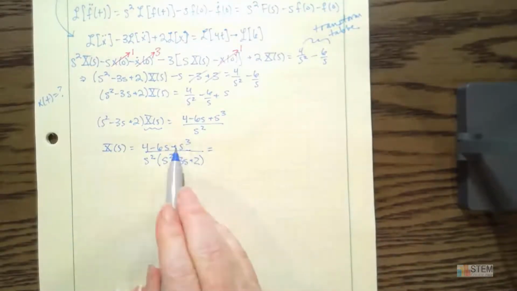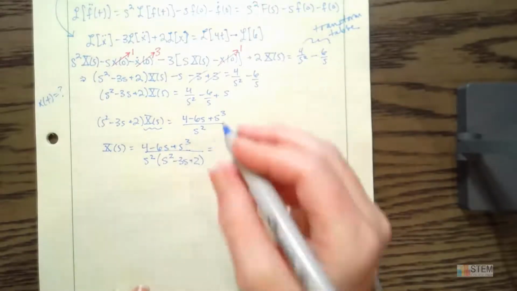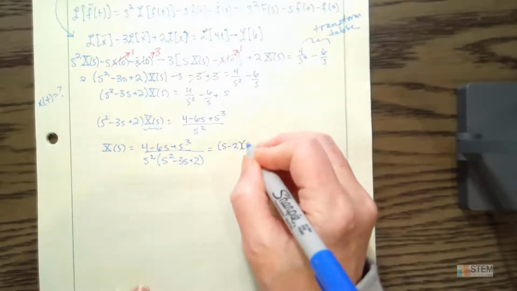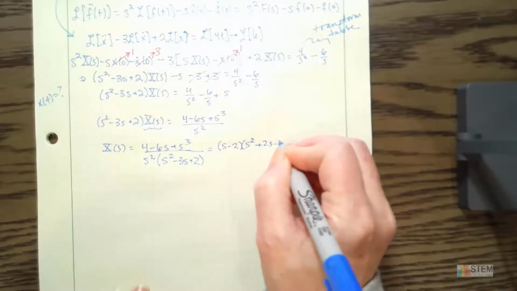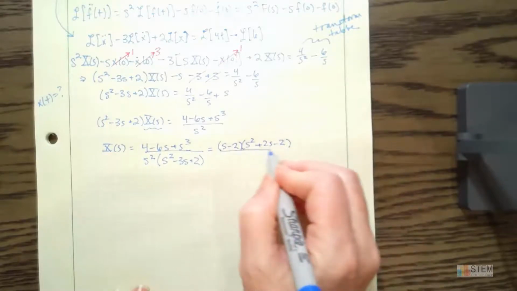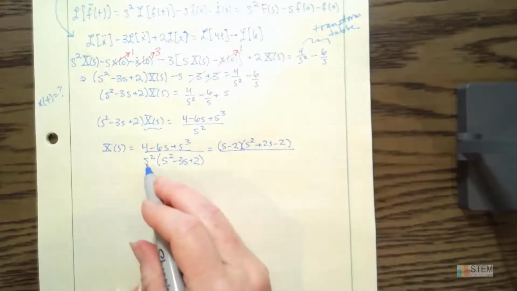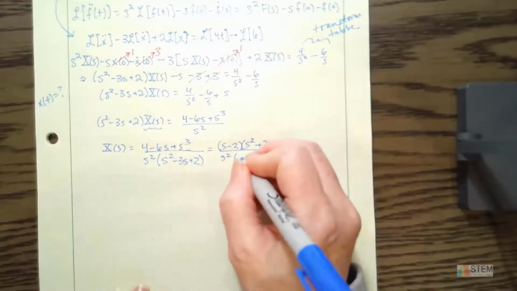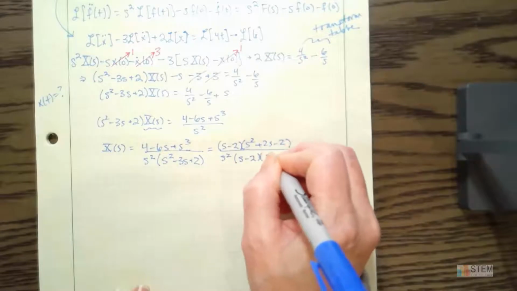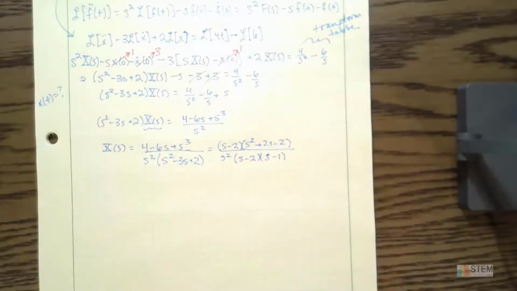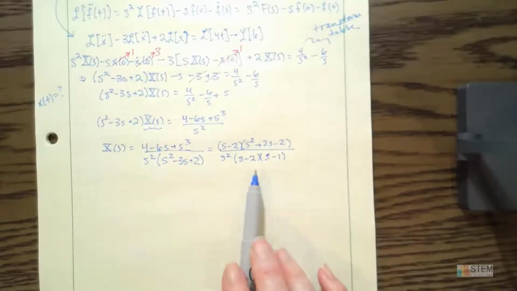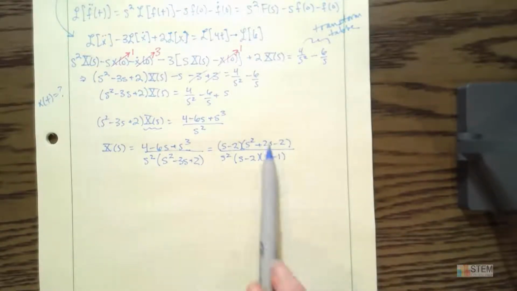If you want to factor this out, this top polynomial can be rewritten as s minus 2 times s squared plus 2s minus 2. And then in the bottom, we have s squared. And this polynomial right here can be rewritten as s minus 2 times s minus 1. Again, I usually use the graphing calculator to do this. If it has an algebra menu, it'll give you the option to do that, and that makes it a little bit easier.